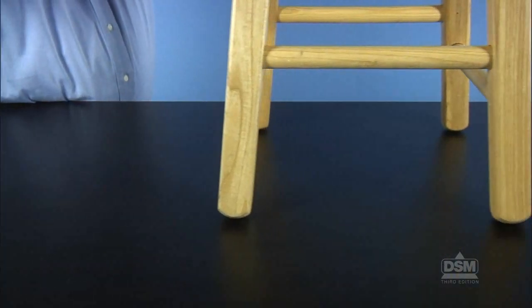Have students observe, feel, and describe the texture of both the floor and the feet of their chairs. Draw their attention to signs of wear. Ask students, what caused the wear? Students will probably say that dragging the chairs across the floor caused the wear.